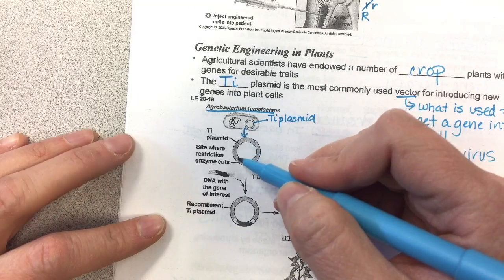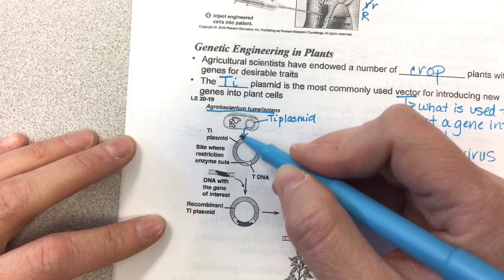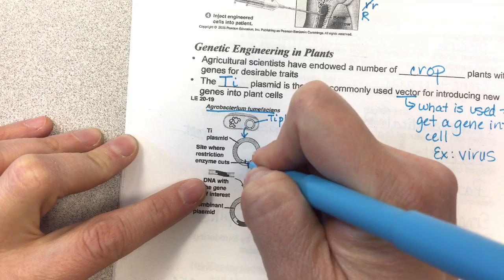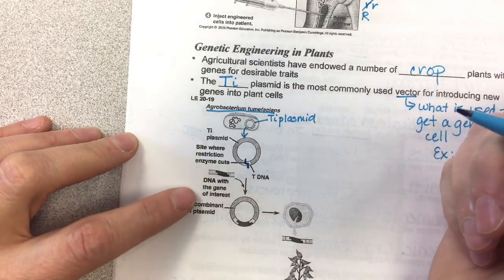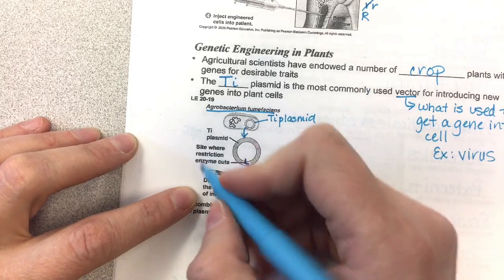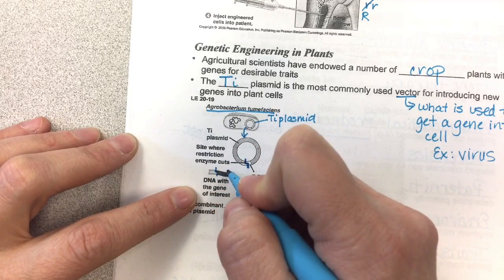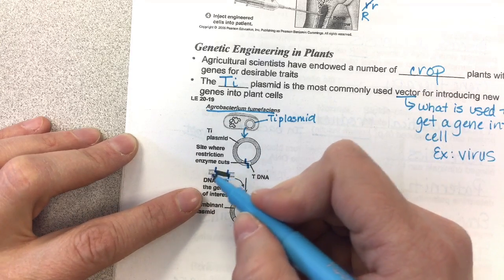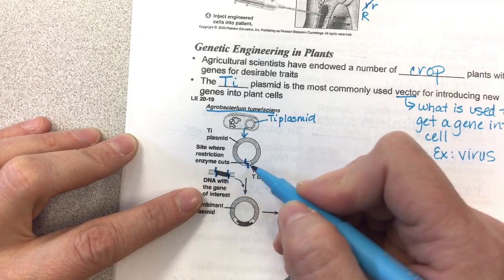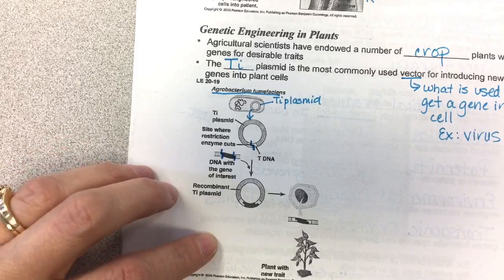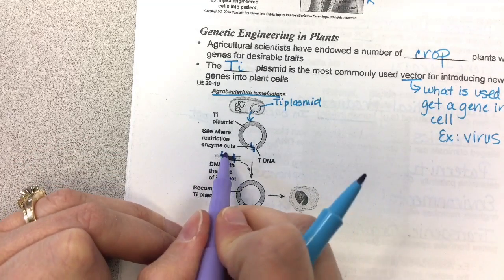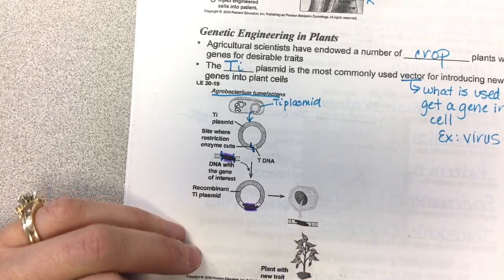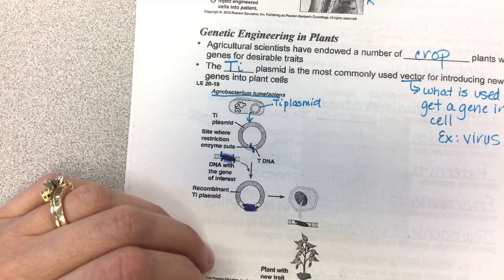So if we look here, here's the Ti plasmid, and what they did, like what we did in the lab, is use a restriction enzyme to cut the plasmid in one spot. So here's your jagged cut, and then we cut out the gene of interest, so it cuts out on both sides of it like we did in our activity. Since you use the same restriction enzymes, you can get that new gene. So let's highlight the gene purple here.